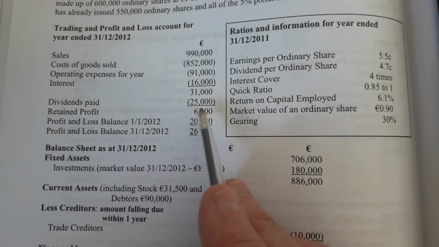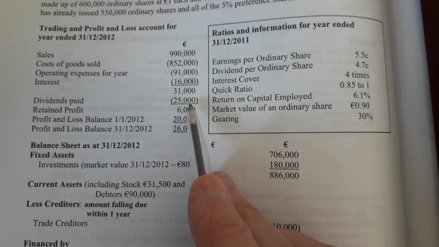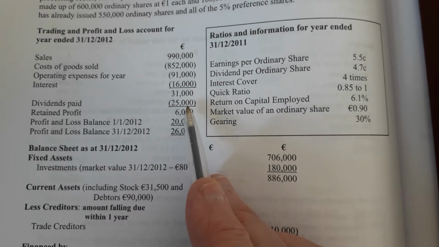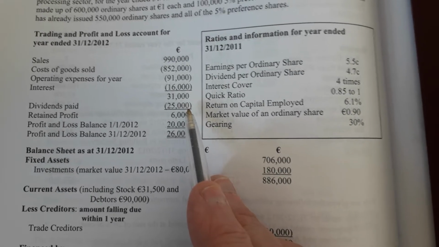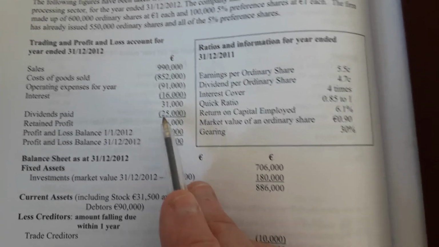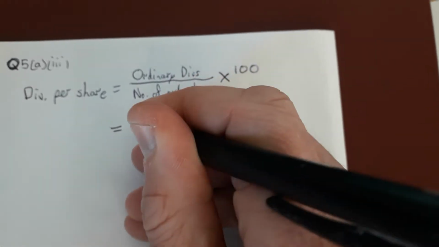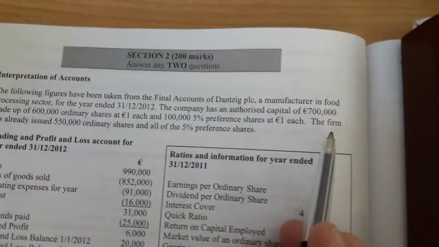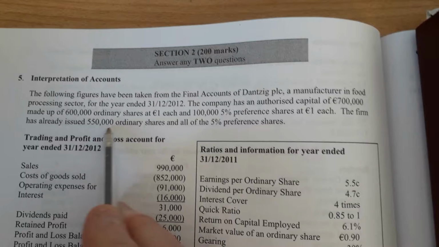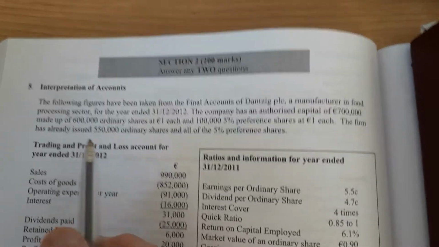If this figure up here for dividends paid, this 25,000, is both the ordinary dividends paid and the preference dividends paid, and I know that the preference dividends paid is 5,000, if I subtract 5,000 from this, that should leave me with what the ordinary dividends were. So 5,000 from 25,000 is 20,000. That's the ordinary dividends that were paid out this year, divided by the number of ordinary shares or issued ordinary shares. Really, we can see it up here. The firm has already issued 550,000, so be careful not to use the authorized share capital, just the issued.